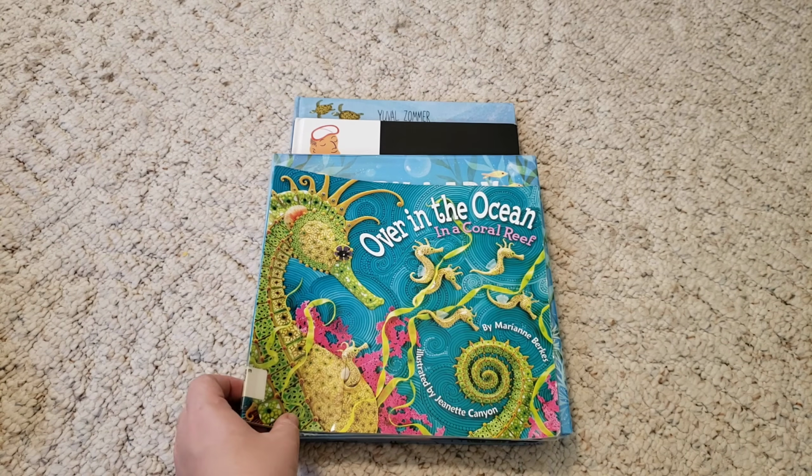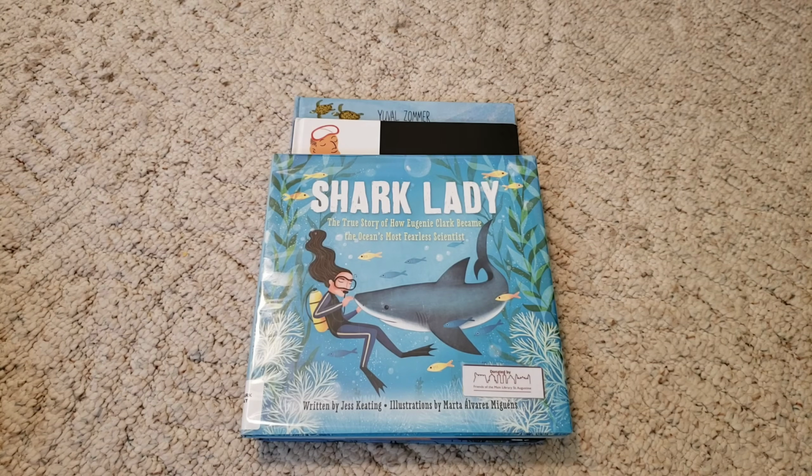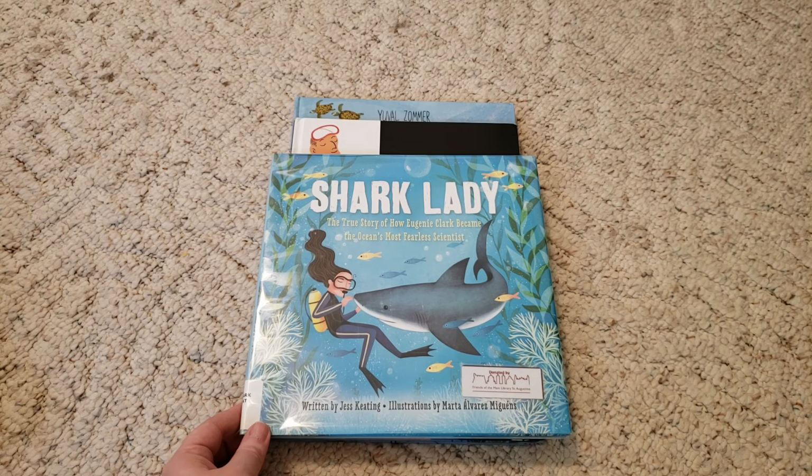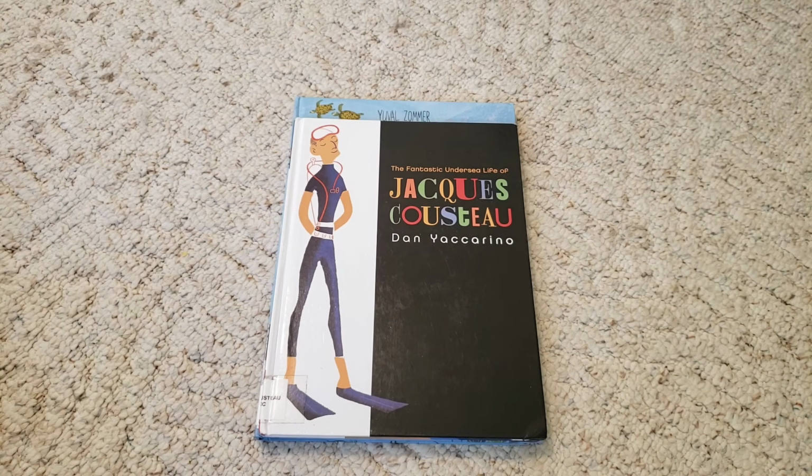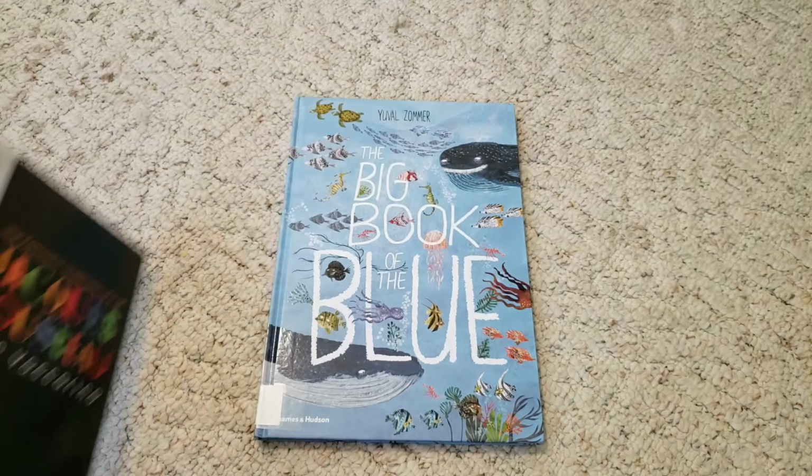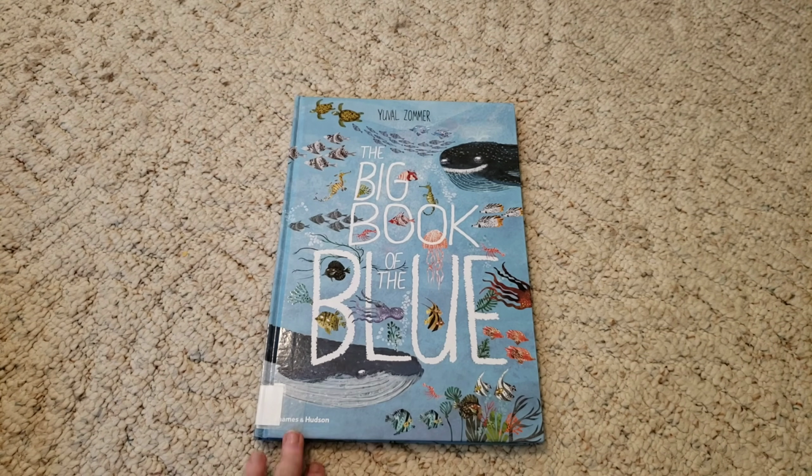Over in the Ocean: In a Coral Reef, Shark Lady, the true story of how Eugenie Clark became the ocean's most fearless scientist, The Fantastic Undersea Life of Jacques Cousteau, and of course, our favorites, the big books. So I had to get the Big Book of the Blue.